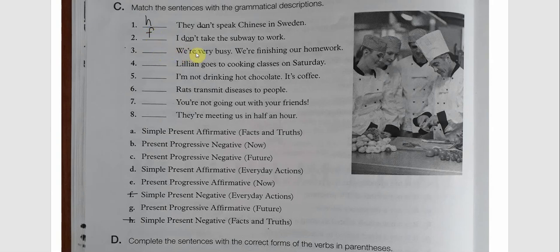Number 3, we are very busy. We're finishing our homework. All right, we're finishing. So this one, we are very busy and we are finishing. So this is probably some sort of present progressive or present continuous. And it is happening now. We are busy and we are finishing our homework. So that is present progressive affirmative now. So that's an E.